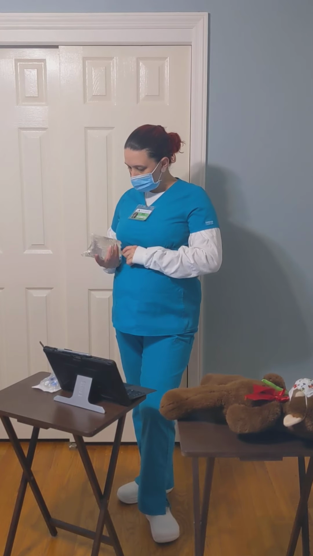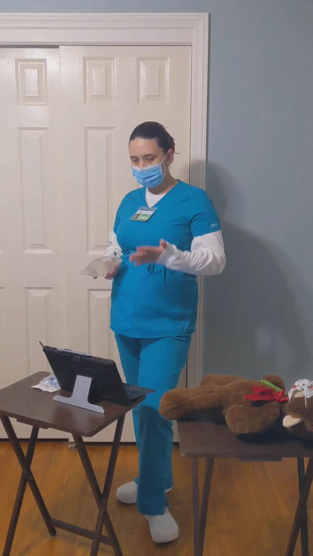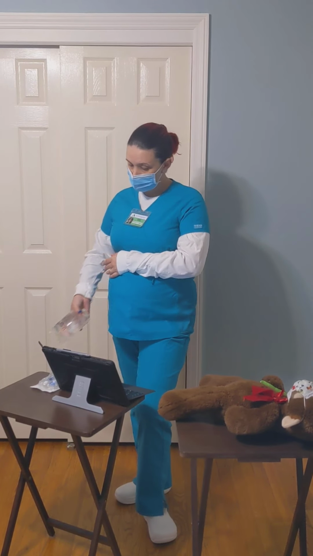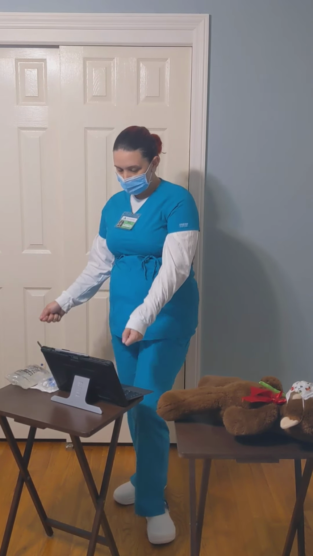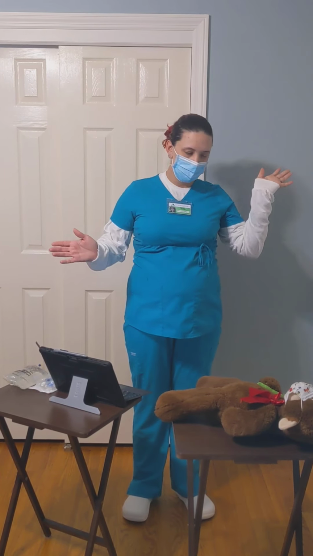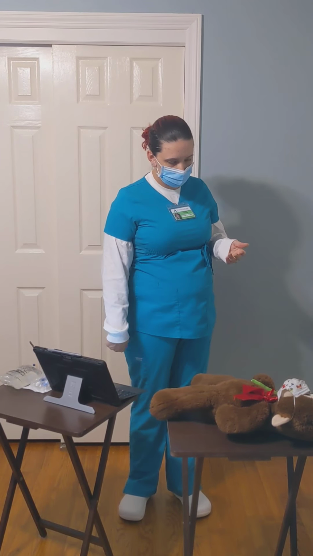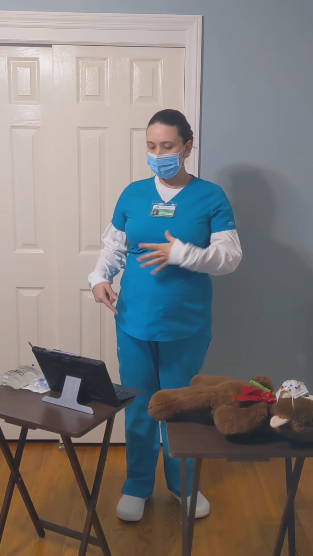Going to check the back for expiration dates. So I've confirmed the label against the MAR that this is the correct medication. So we're going to take a computer cart into the patient's room. Hi, Mrs. Nagel. My name's Marina. I'm going to be the nurse taking care of you this evening. I'm going to go ahead and wash my hands.